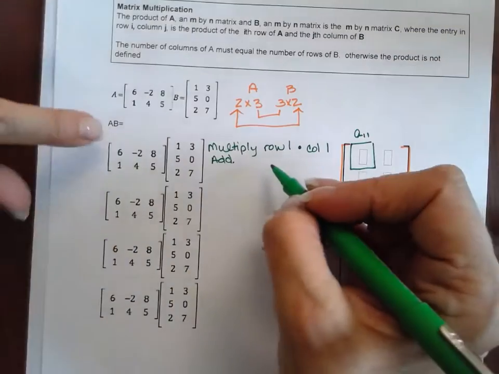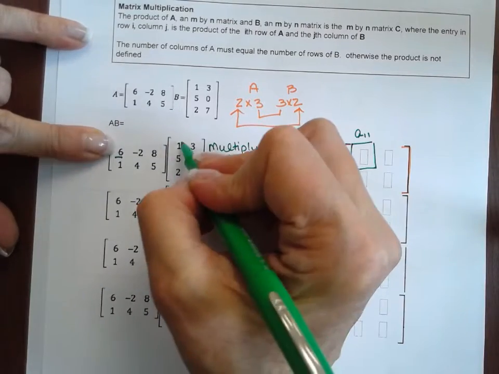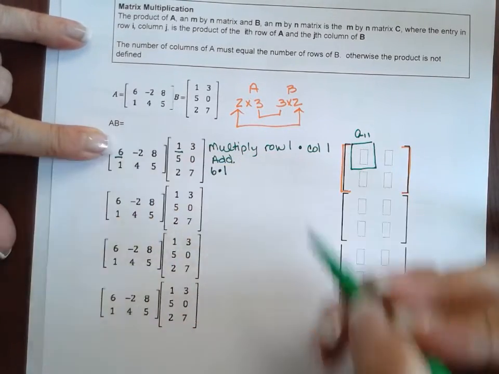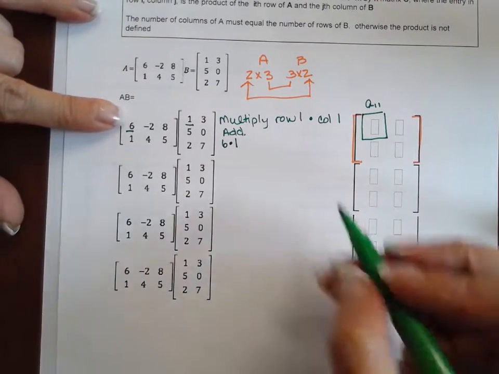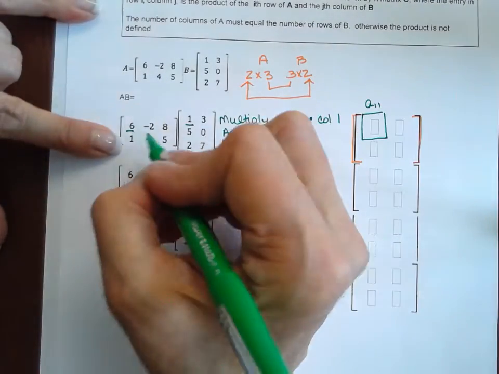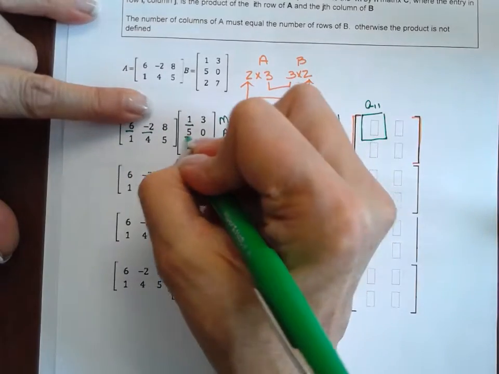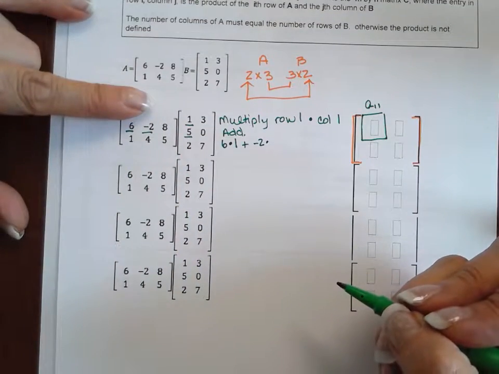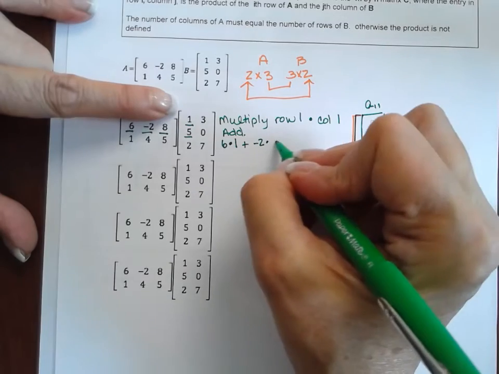So, row 1, I have 6 times column 1 times 1. And then I have -2 times 5. With me so far?